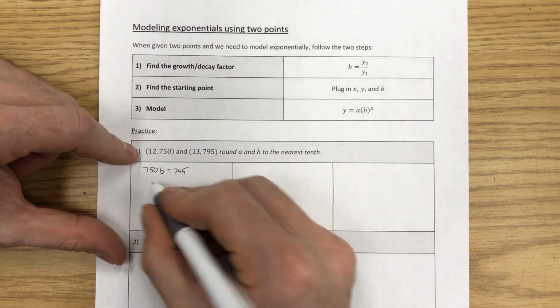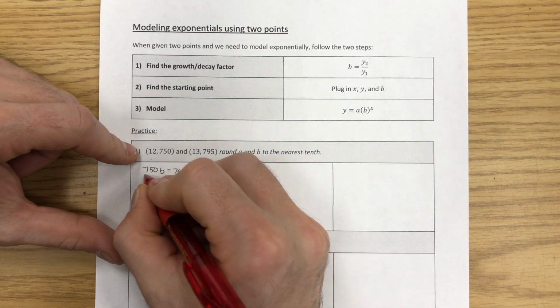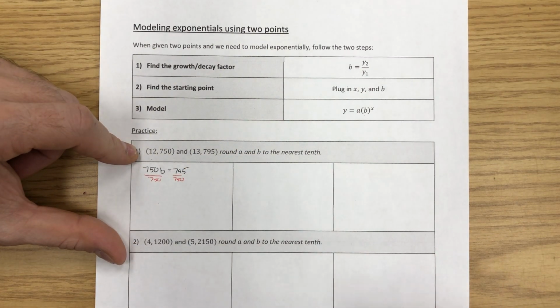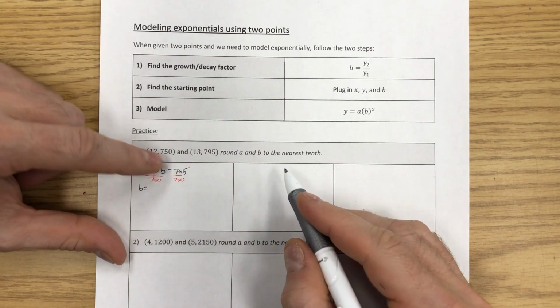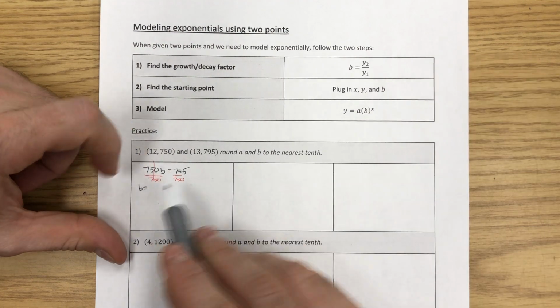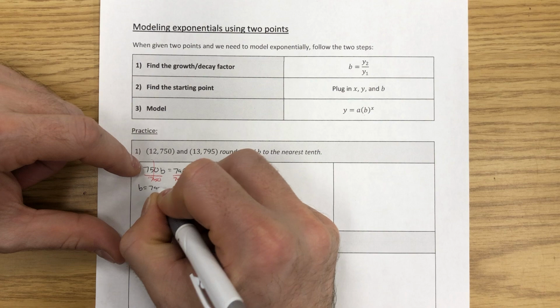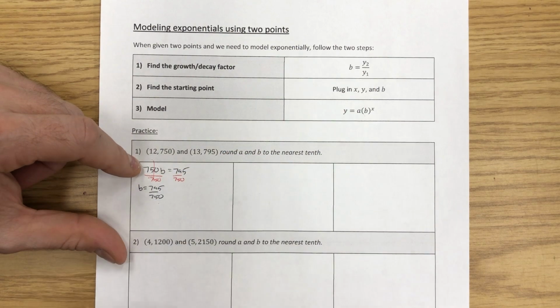And if we solve for b, we divide both sides by 750, which gets rid of that over here. So the equation is really just setting up what we know is going on day by day: 795 divided by 750.